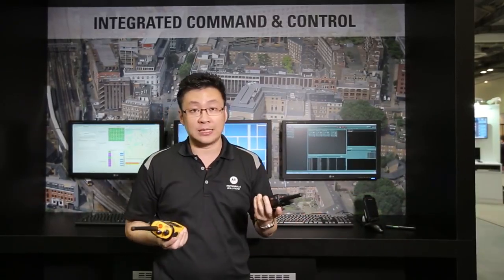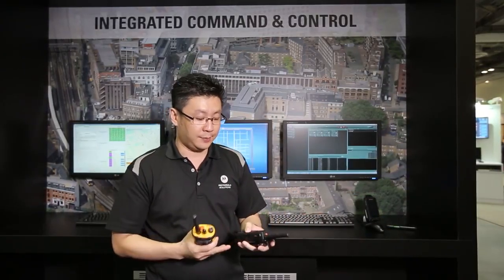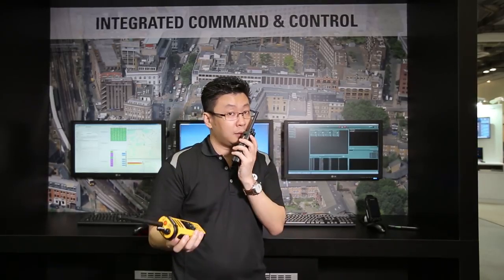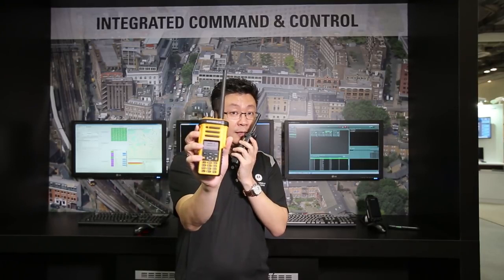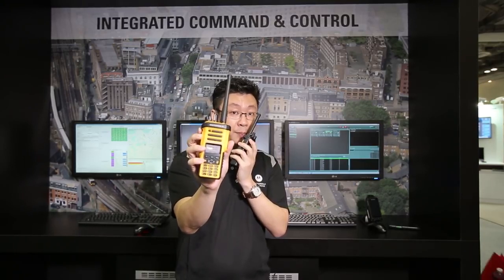You may have a team, for example, the police on the Tetra system, and you may have the fire department over on P25. Now, if I were to talk into the Tetra radio, you'll find that there's no activity over on the P25 radio, right?